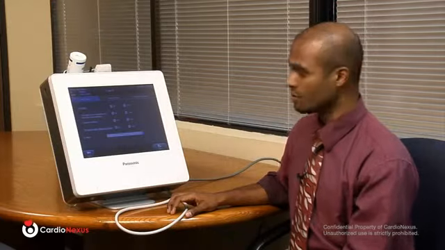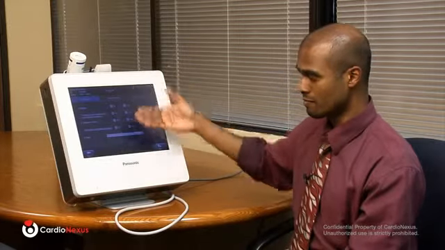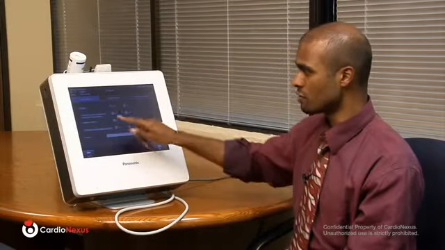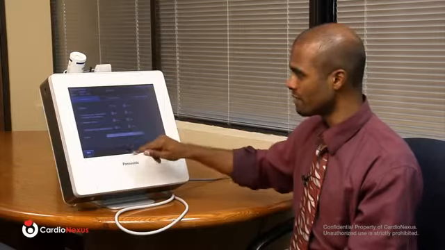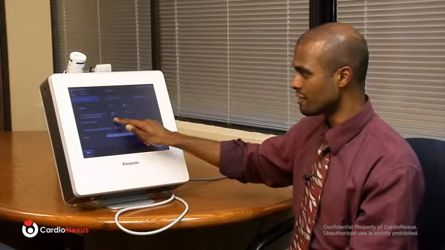Now, the CardioHealth station does calculate a Framingham risk score, so it's a traditional risk factor assessment. For that, we do require certain questions be answered regarding the patient. So just simply ask the patient about the questions here and then just choose their answer as they answer. So, smoker, yes or no? Are they currently on high blood pressure medication, yes or no? Do they have diabetes, yes or no? And is there a history of premature heart disease in the family?